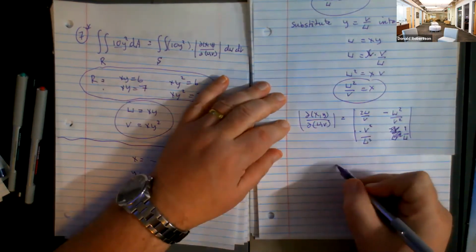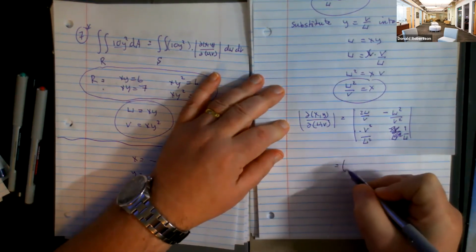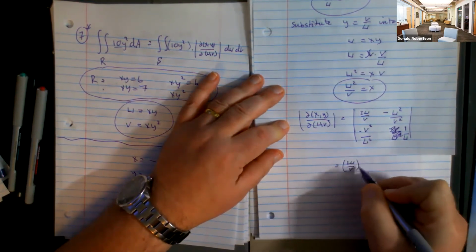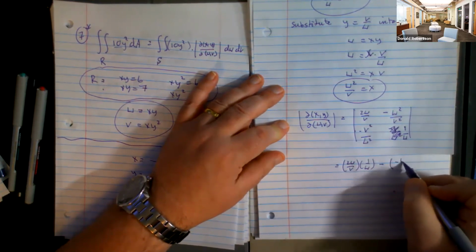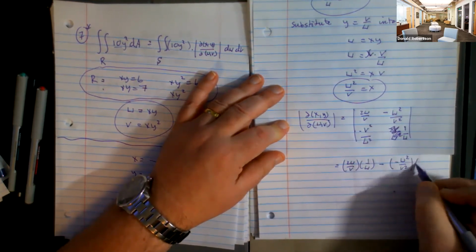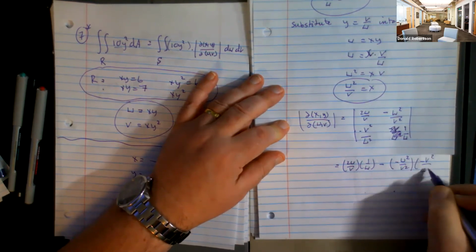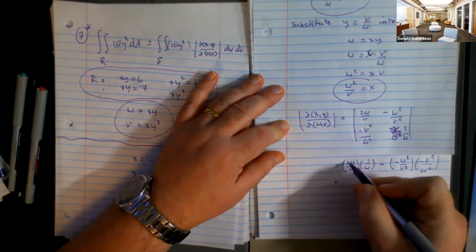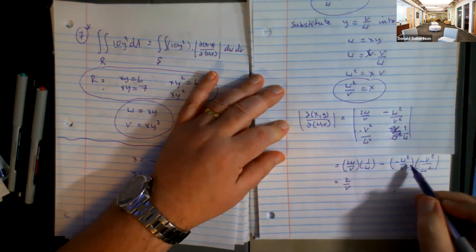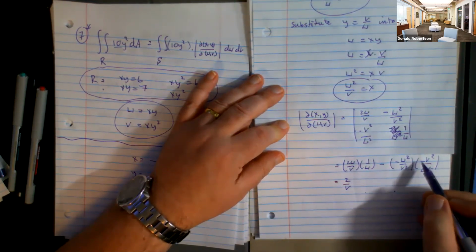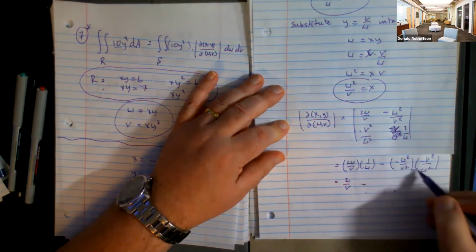Right, well cut. So it's going to be 2u over v times 1 over u. Take away negative u squared over v squared times negative v squared over u squared. Cancel, cancel, cancel, cancel. Looks like I get 2 over v here. God, there are negatives everywhere. So it's take away. Cancel, cancel, cancel.